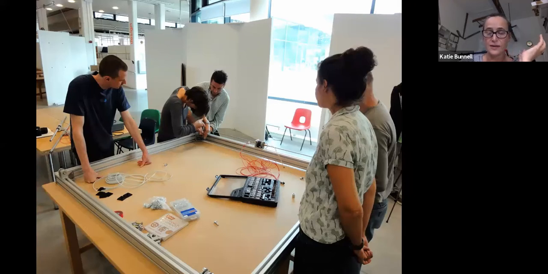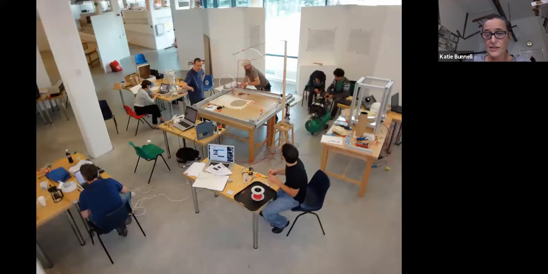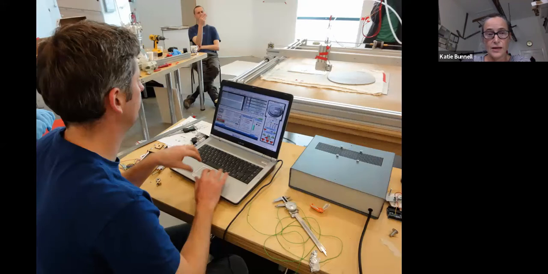So we worked together with Dave Turtle, who's a technologist at the Royal College of Art, and with technologists at Falmouth University to make our own drawing machine, and that's Jason there helping with that. And you can see that it was quite a team effort. There's quite a lot of people involved in this process. It's very definitely collaborative.